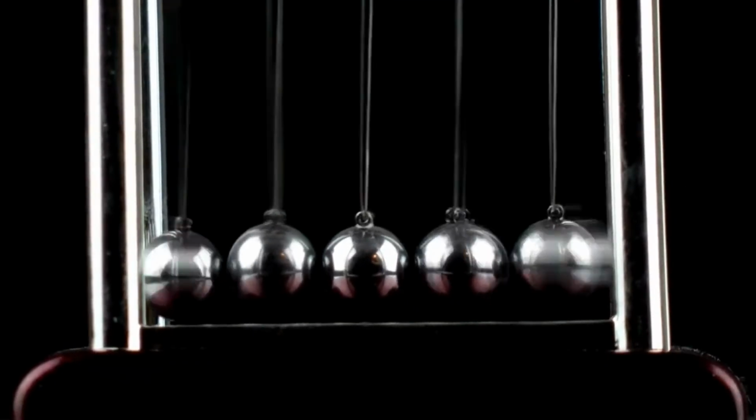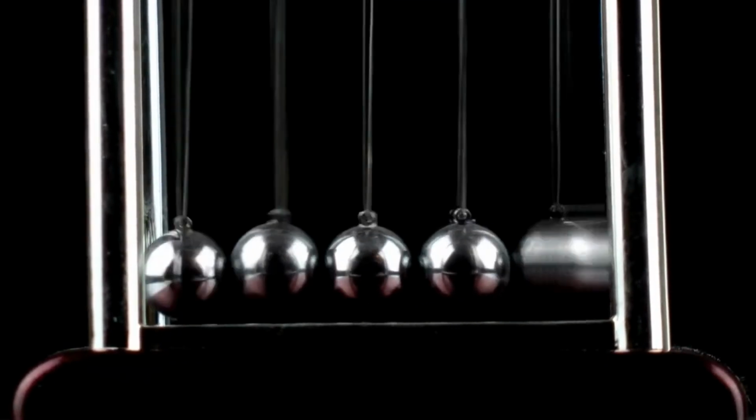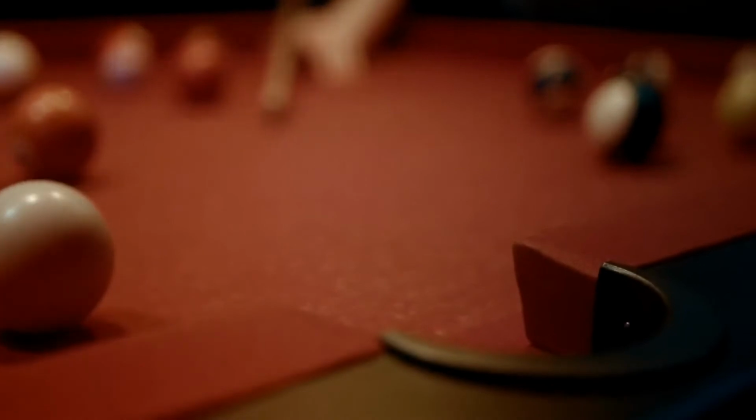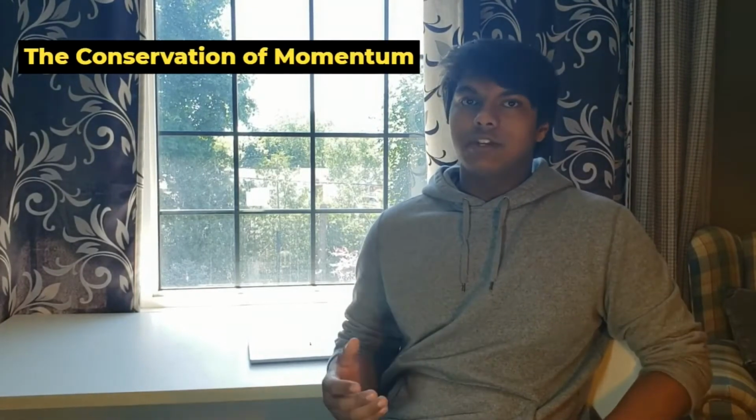This is Newton's Cradle, a simple yet satisfying desk toy. This is the sport of billiards, a fun game that many people enjoy. What do these two things have in common? Well, that is their use of the conservation of momentum.